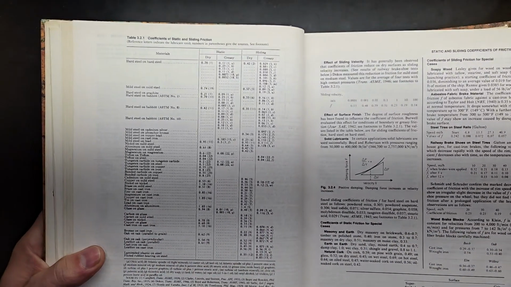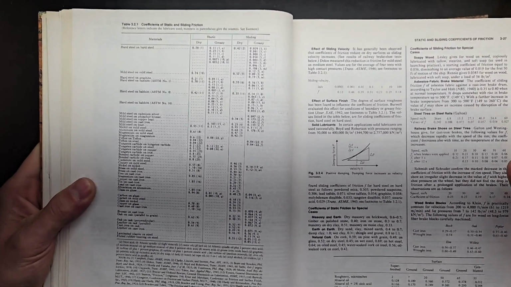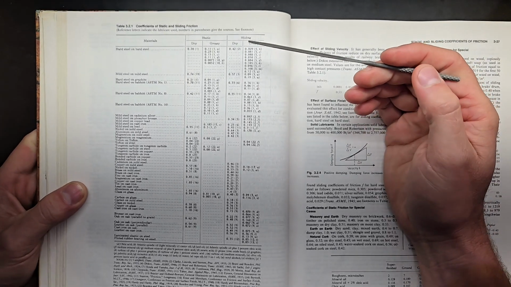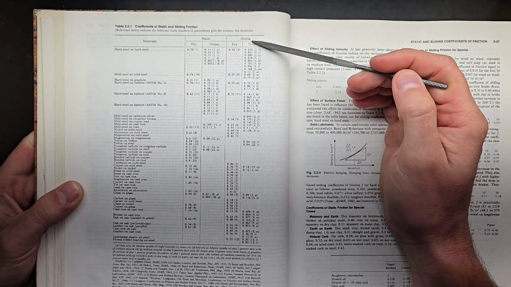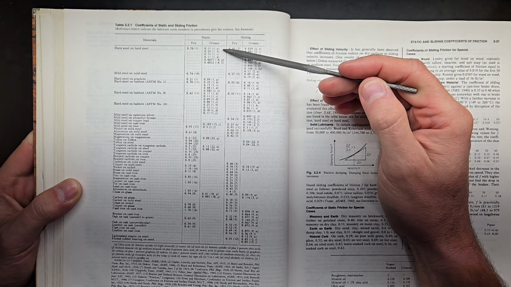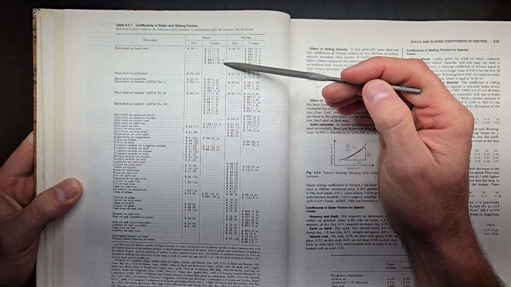One last thing worth noting before we move on, because you might not have seen it: if we go back to our coefficients of friction for static and sliding, we'll see that they actually experimentally determined it for different lubricants used.